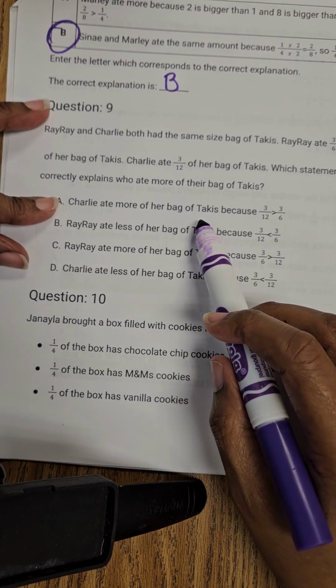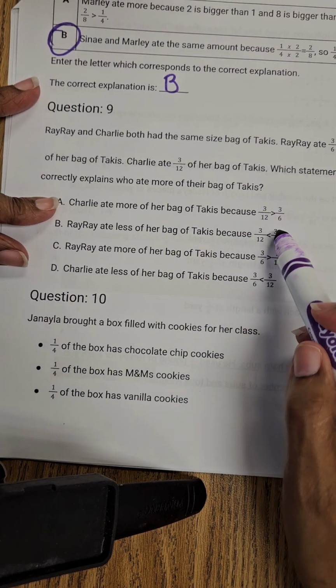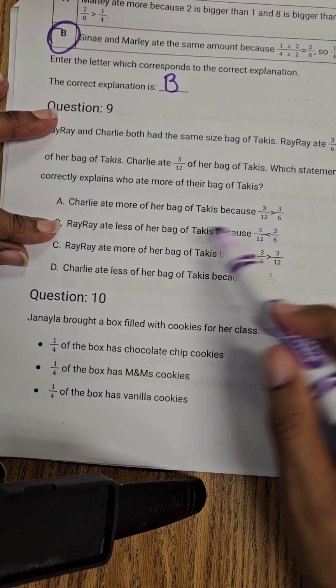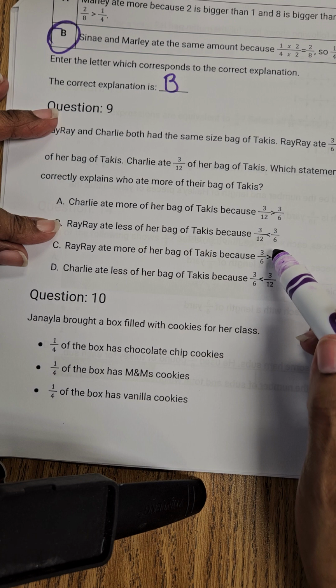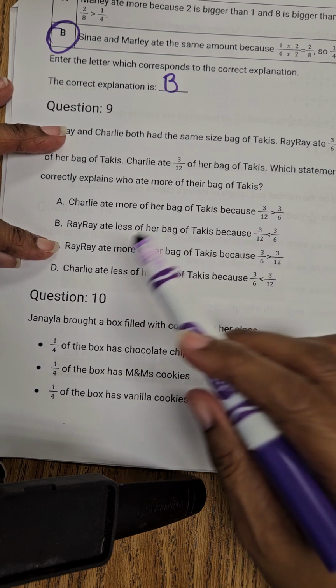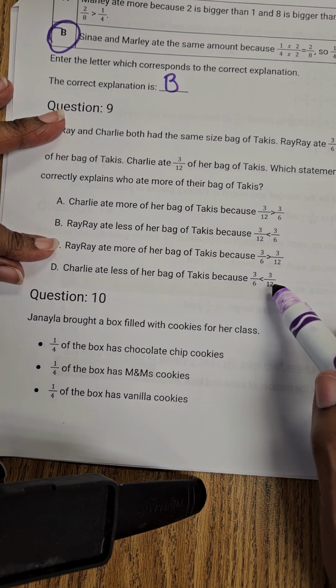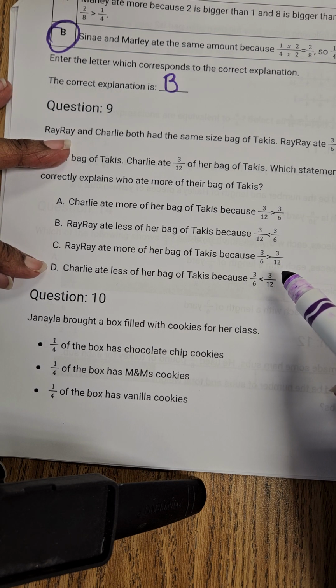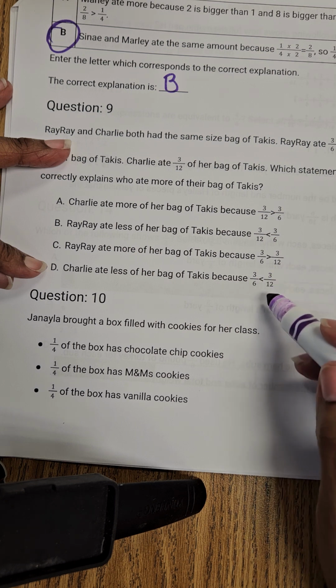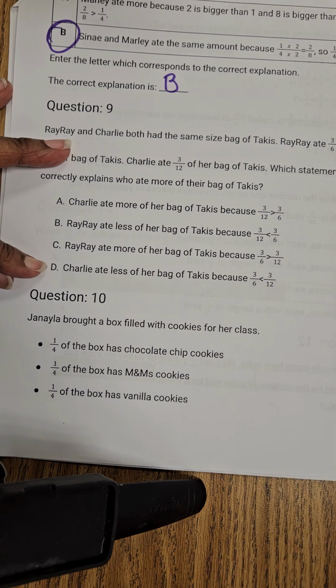Charlie ate more of her bag of Takis because 3/12 is greater than 3/6. Ray ate less of her bag of Takis because 3/12 is less than 3/6. Ray ate more of her bag of Takis because 3/6 is greater than 3/12. And Charlie ate less of her bag of Takis because 3/6 is less than 3/12.